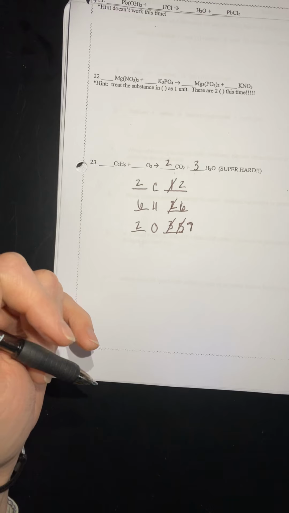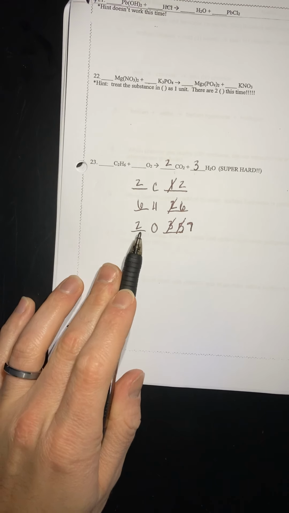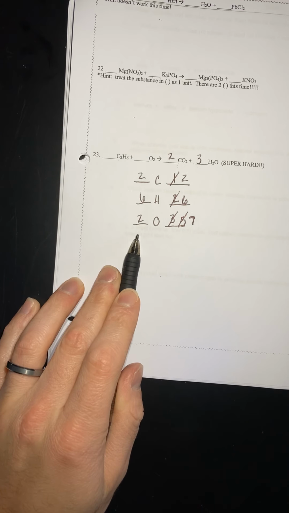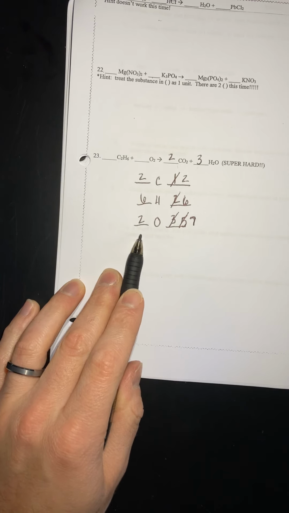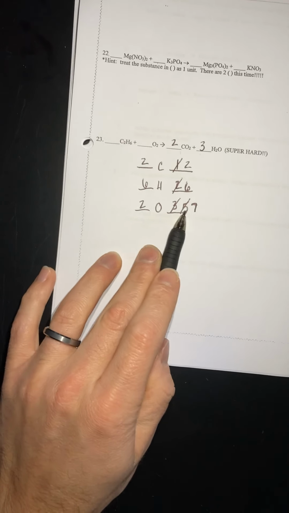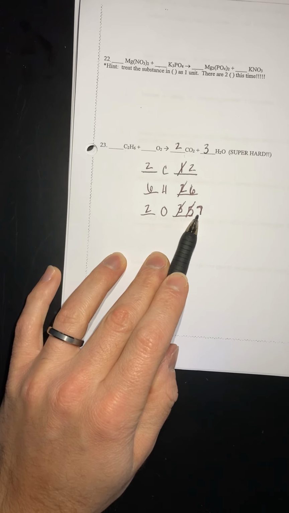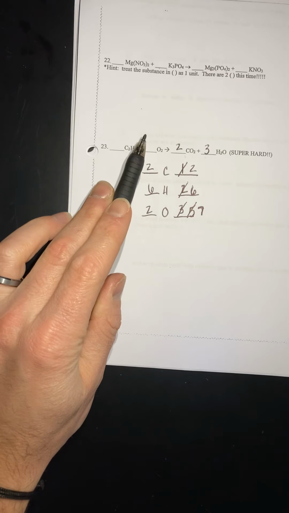Okay? Now, here's the thing. Can you ever get an odd number by multiplying 2 by anything that's a whole number? No. I can multiply 2 by whole numbers till the cows come home, and I'm never going to get an odd number. So can I ever get 7 out of this? No, I cannot. So the last thing that I need to balance is my oxygen right here.